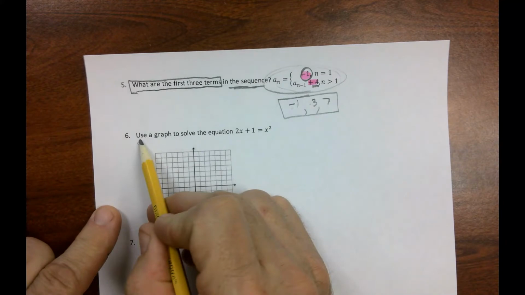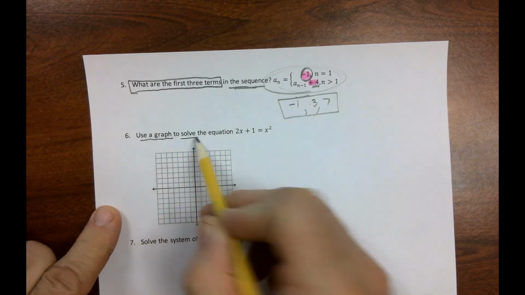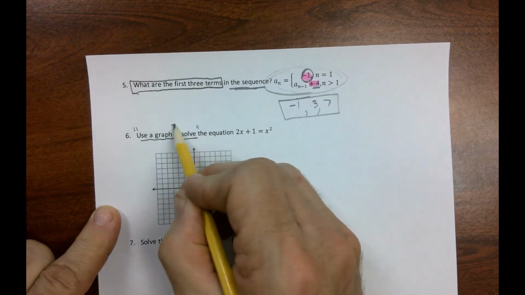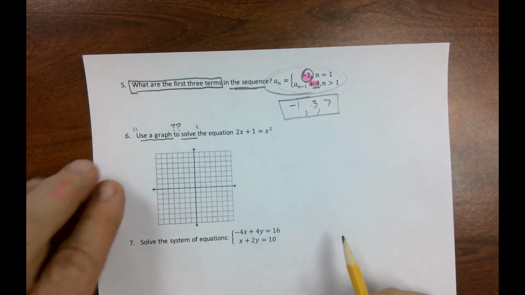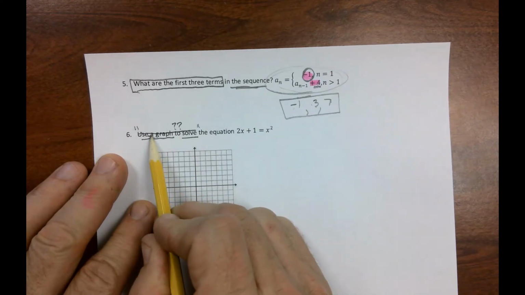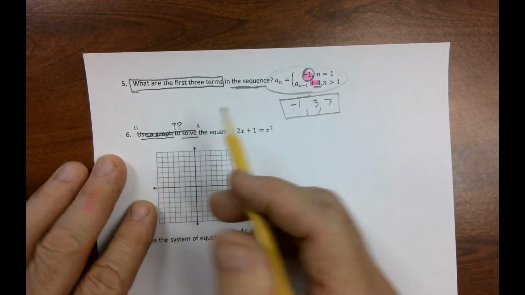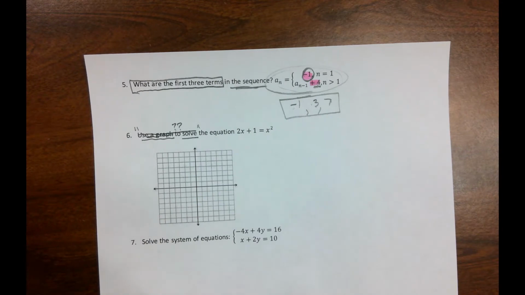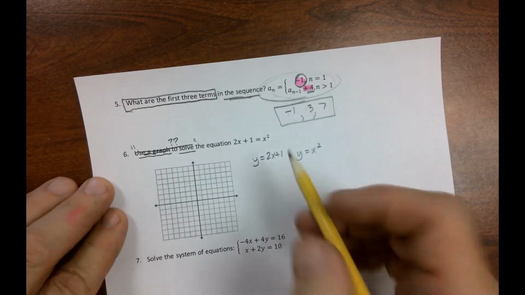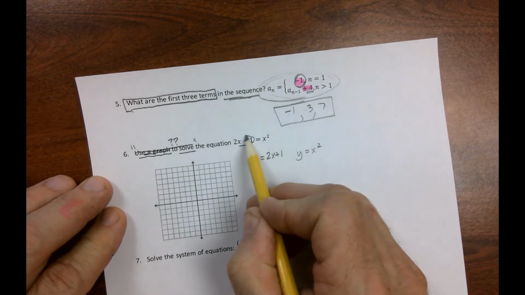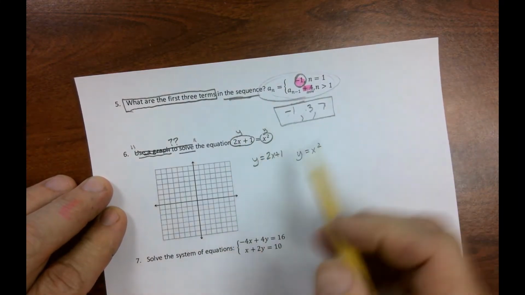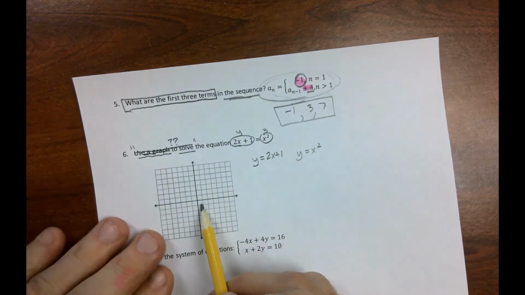This says use the graph to solve. Well, sometimes you wonder, do I really need to do that? So let's say they didn't say use the graph. Okay. Pause. All right, so I changed my tune. So what we're going to do is we're going to say, hey, this equals y, and this equals y. We're going to obey the instructions to show you this technique.